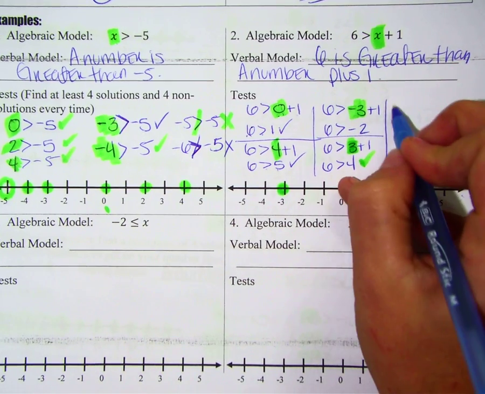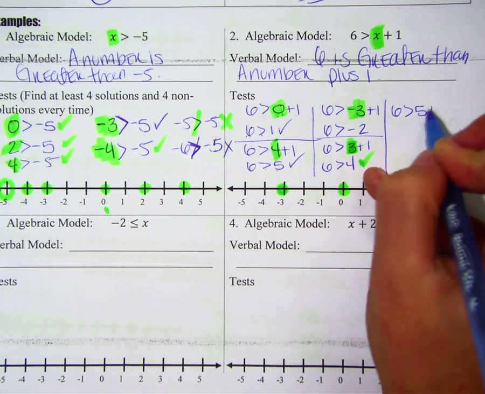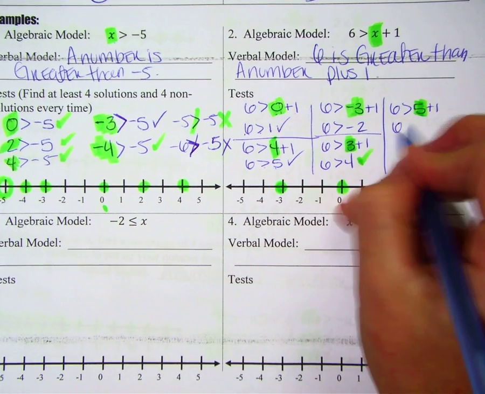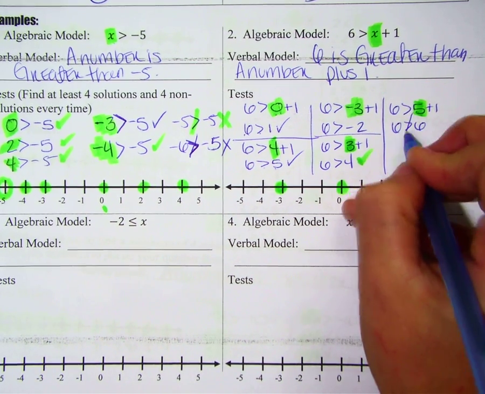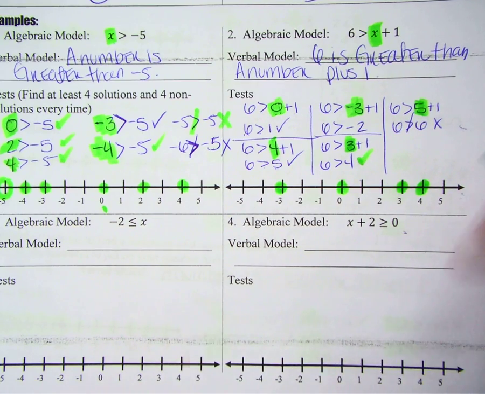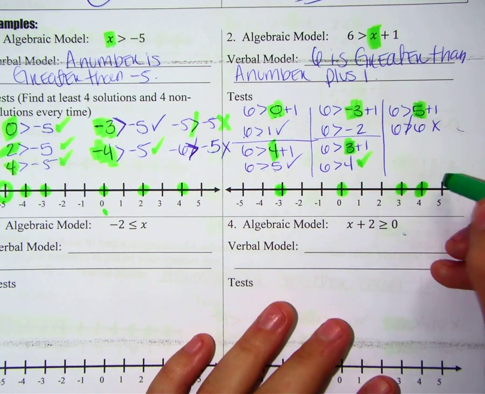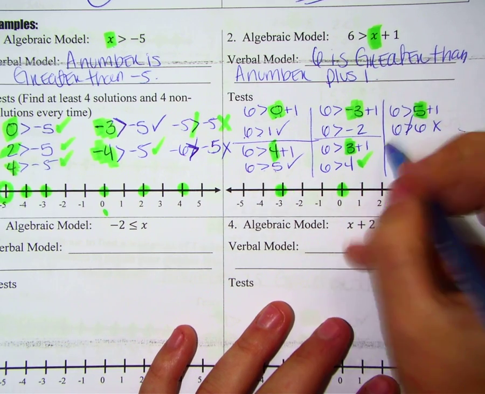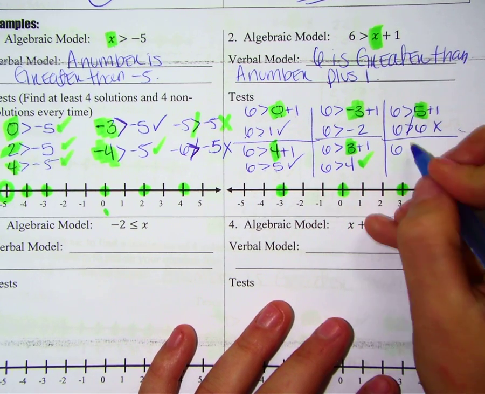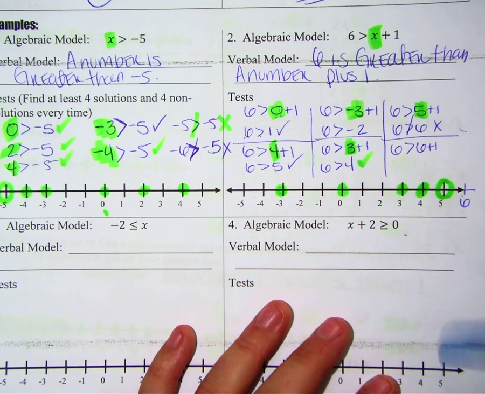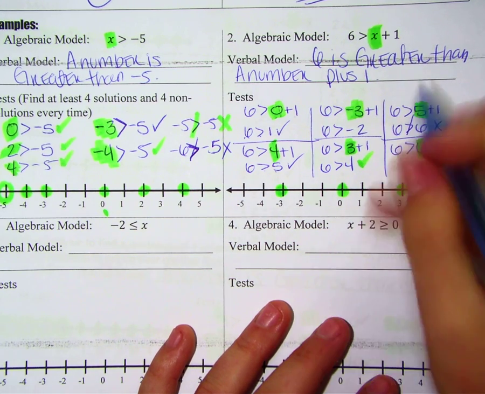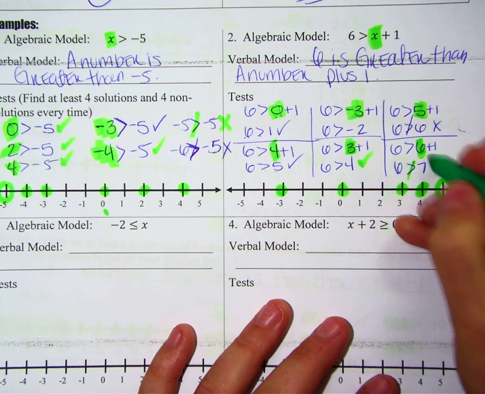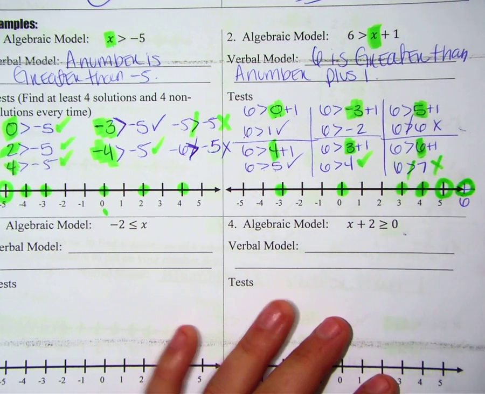What about 5? Is 6 greater than 6? No, it's not, right? Because 6 is 6. How about 6? Again, I plugged in 6. Is 6 greater than 7? It's not, so I'm going to put an open circle.